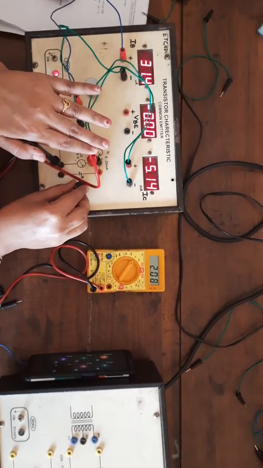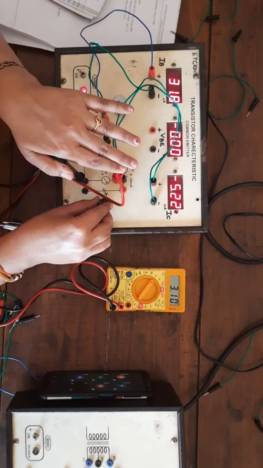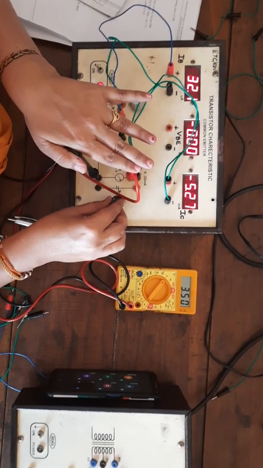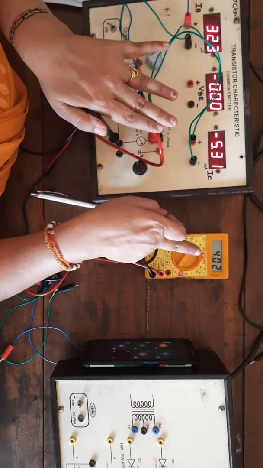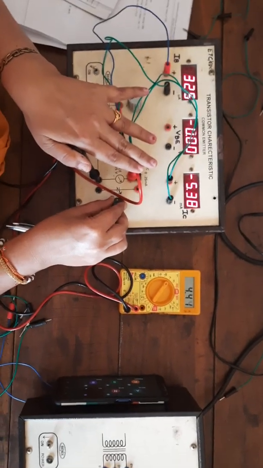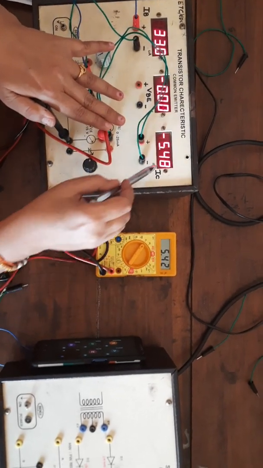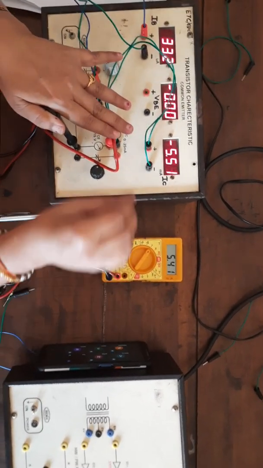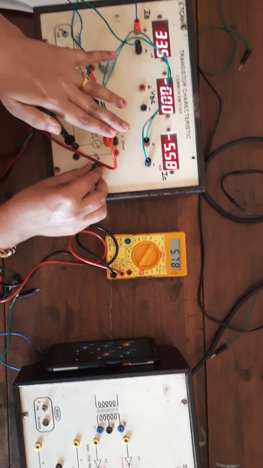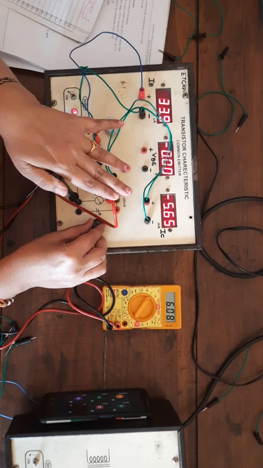So one can see here 2.68, 2.85, 3 volt. So it is 5.25 milliampere. This is 4 volt VCE, output is 5.33. So output remains constant. Now one can see VCE is 5 volt and output is 5.48. So it remains near about constant in the range of 5.3, 5.4, like that. So output current does not increase to 20 milliampere or 25, 30 milliampere, like that.